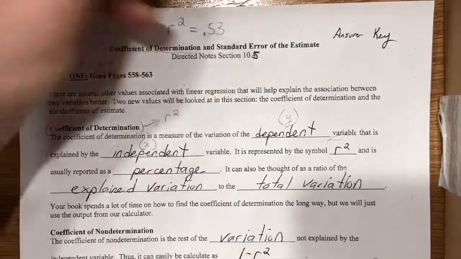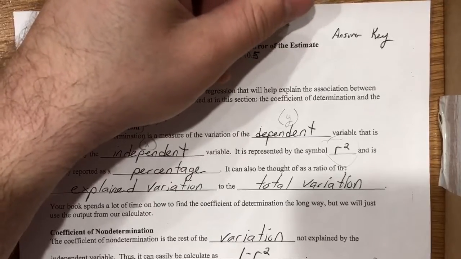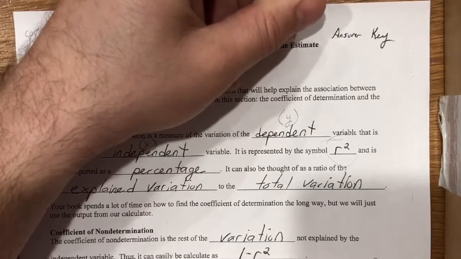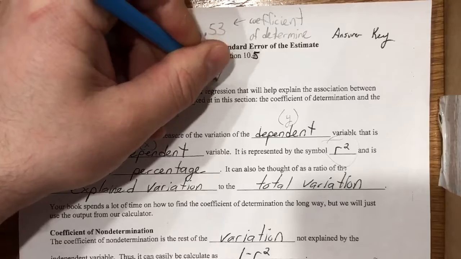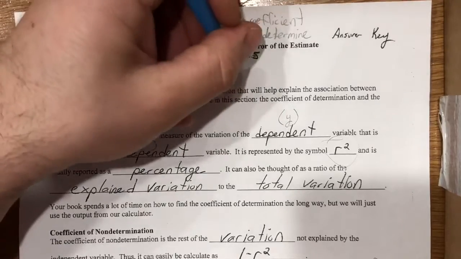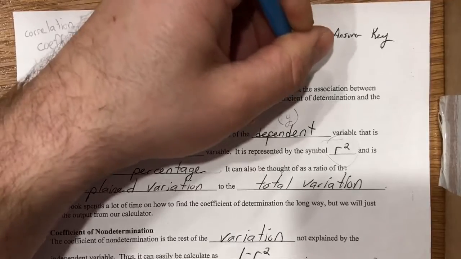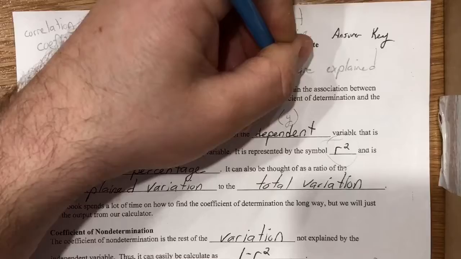So this number right here is our coefficient of determination. Now this is the explanation of what this means. This means that 53% of the Y values are explained by the X values.